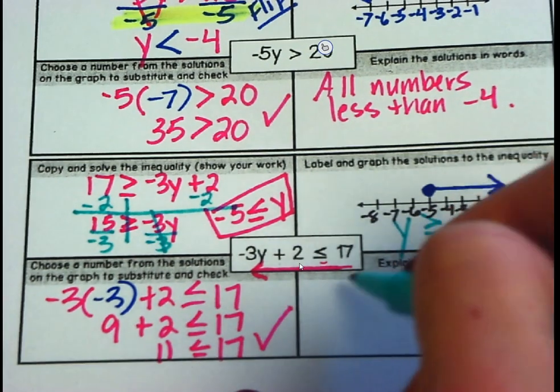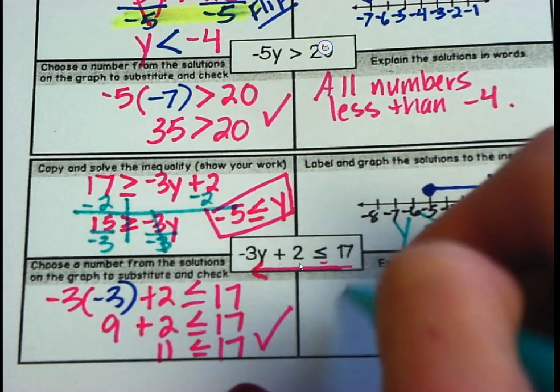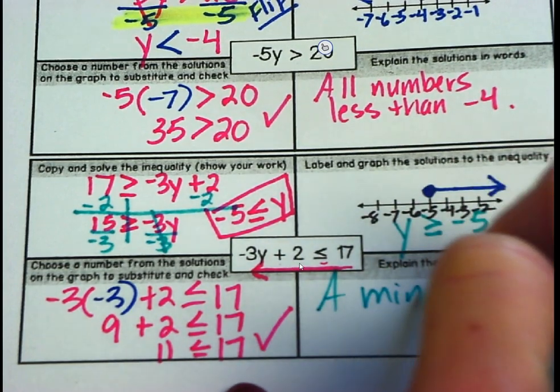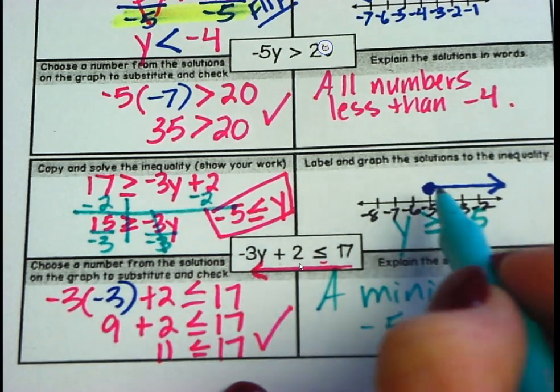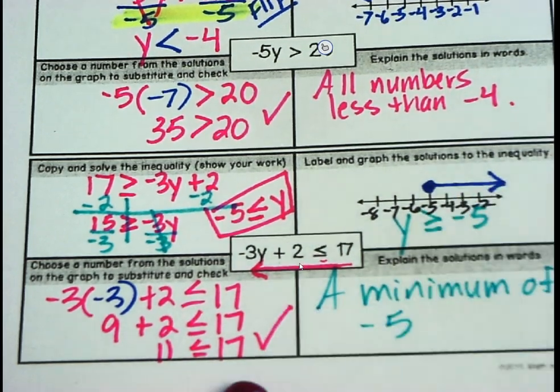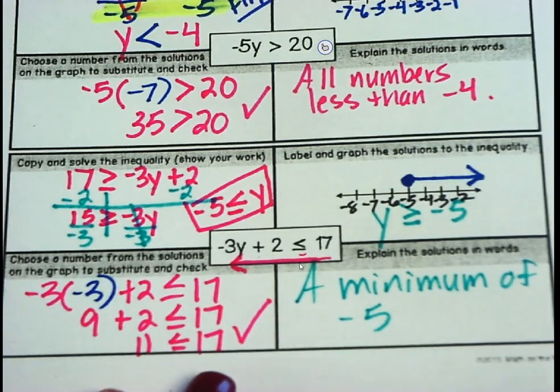Minimum, yes. So we can use the words a minimum of -5. Because all of the numbers that would be included in the set would be greater than -5 or -5. Could be -5, but no less than that. A minimum.